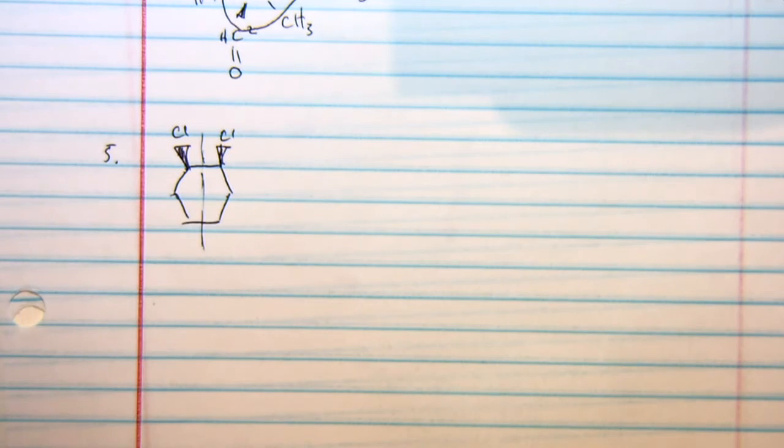So you would have to have 2 separate, supposedly chiral parts. Does one have that? Choice 1 in number 5? Are they on the same or different in choice 1? The same, right? So is that going to be a meso?